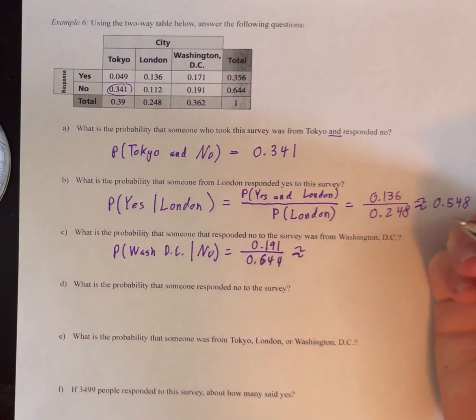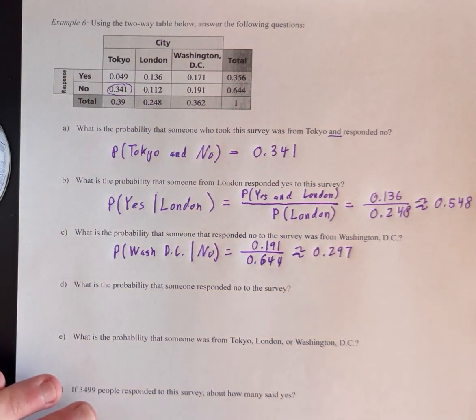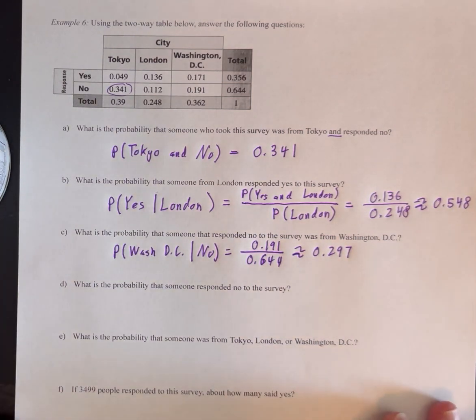So that rounds to about 0.297. So about 29.7% of people that responded no were from Washington, D.C.